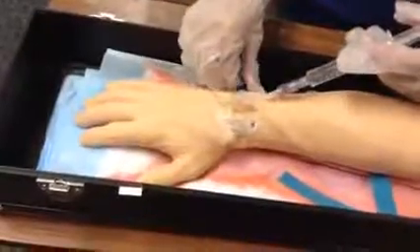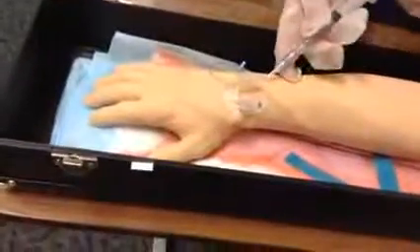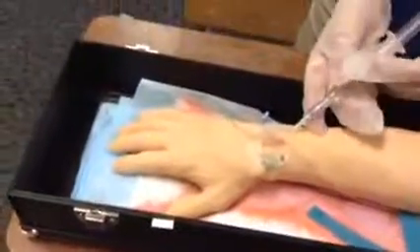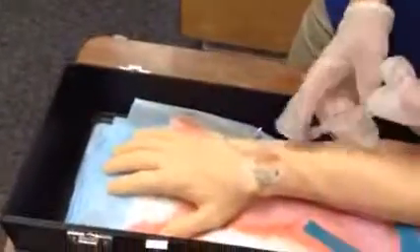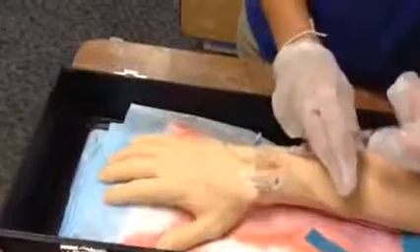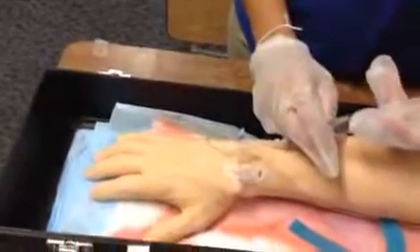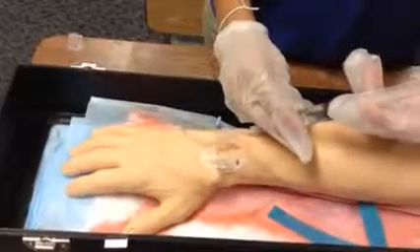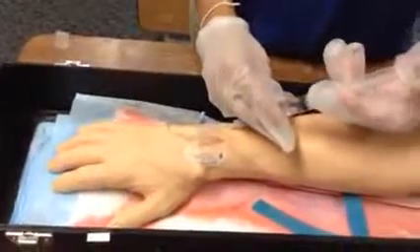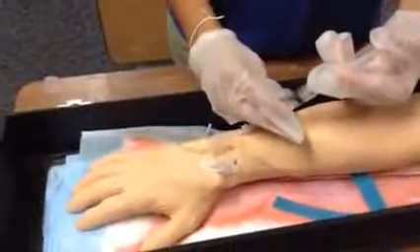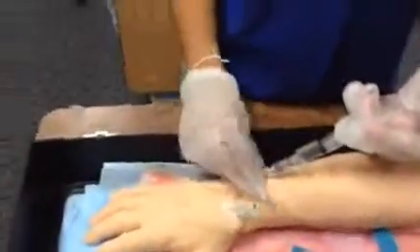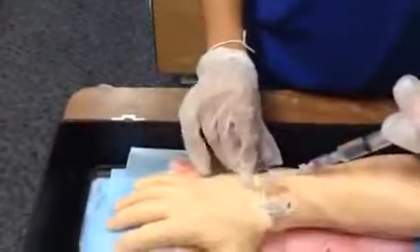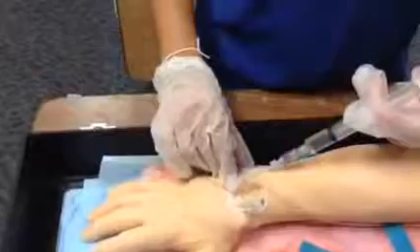Make sure that this is open. We're going to aspirate. And then we're going to gently flush 3 milliliters, again, using the push and stop method. Alright. Now we're going to clamp the IV as I withdraw the syringe.